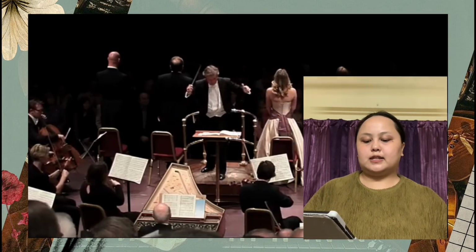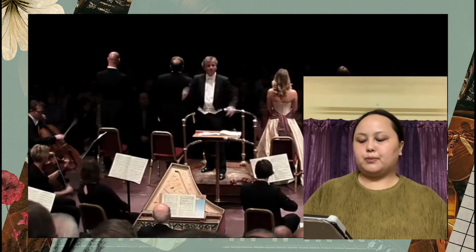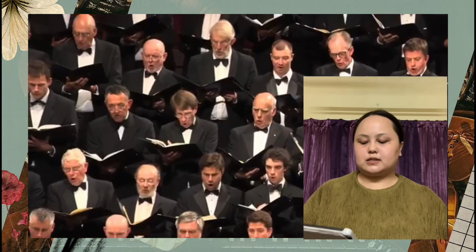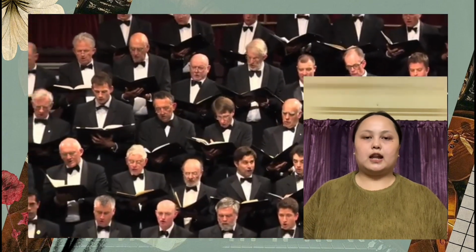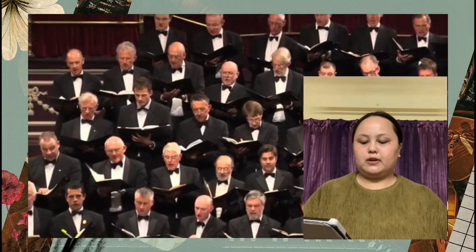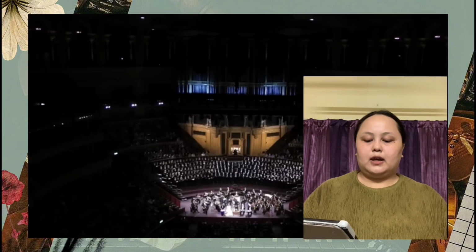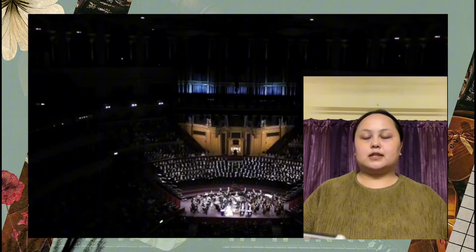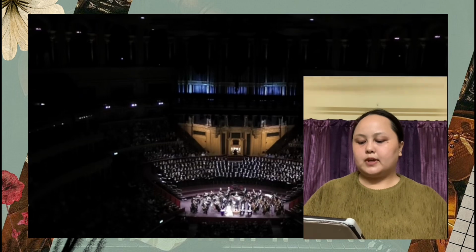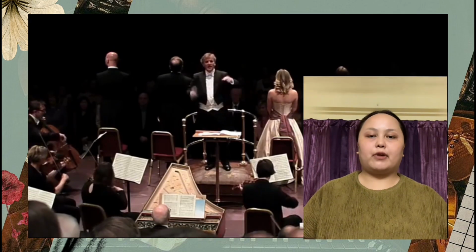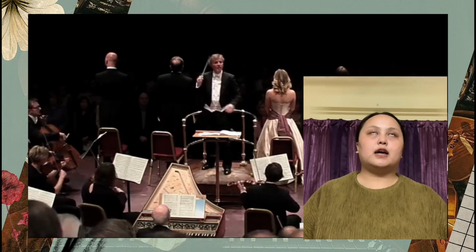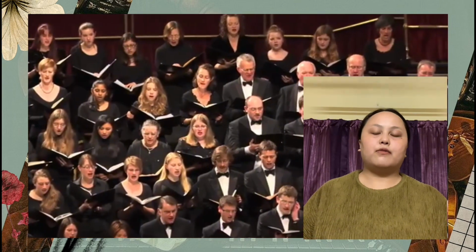In the recitative, the parts where a singer sings the text, it helps keep the music flowing, and in arias it creates a steady background, letting the singer express their voice.